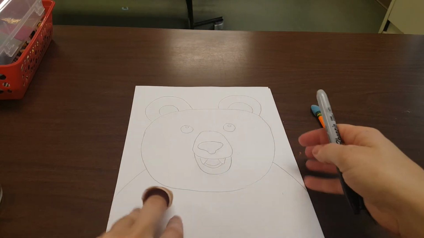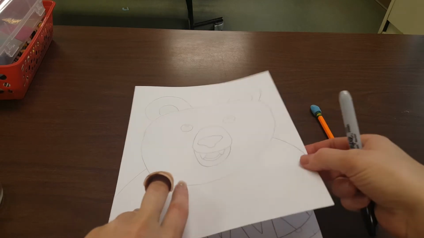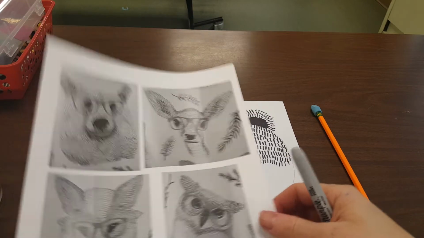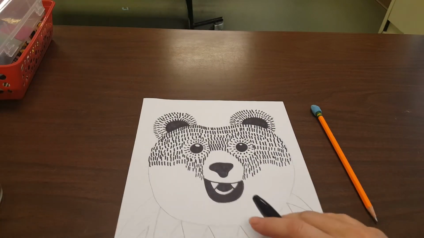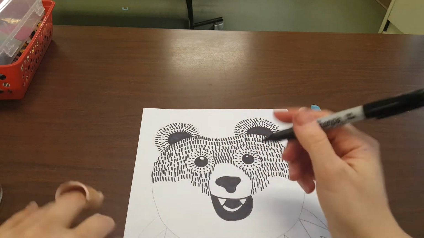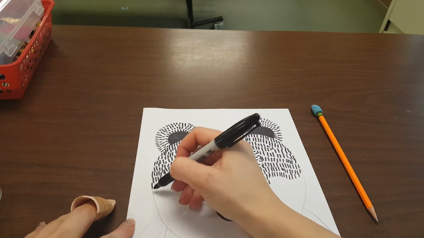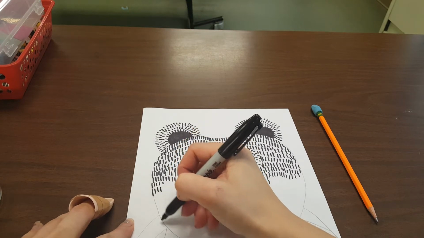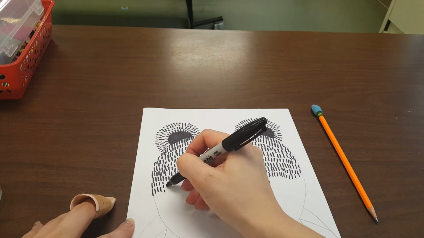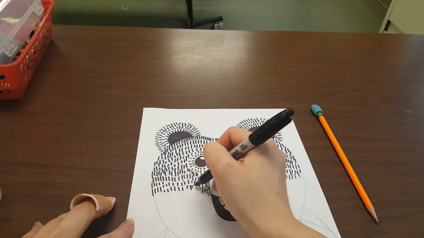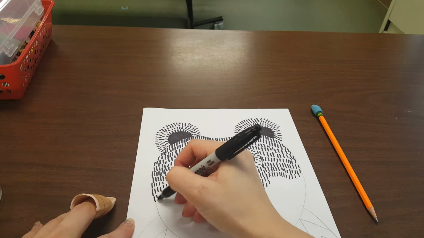Our next step is to start adding line. We talked about how line should go in different directions. So when you start drawing the lines with your Sharpie, you want to actually put some lines right on top of your pencil line. We're not drawing an outline though. We're still only using different static lines. So I can use my vertical lines here.